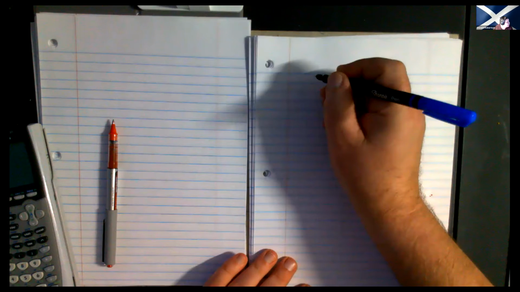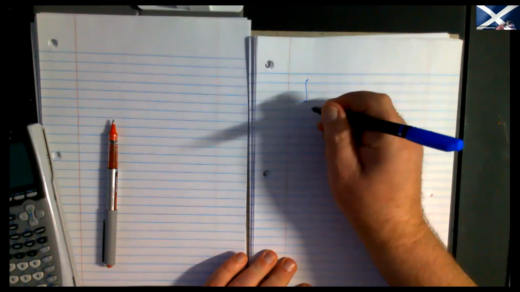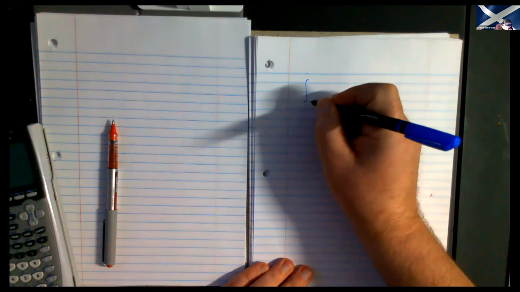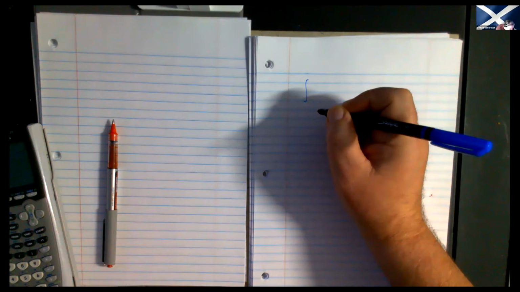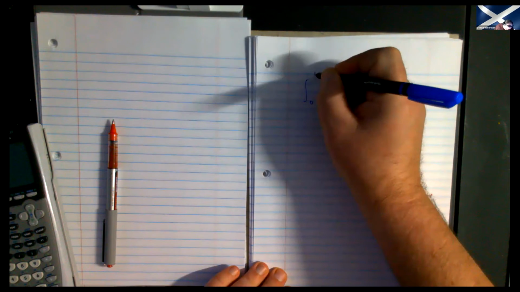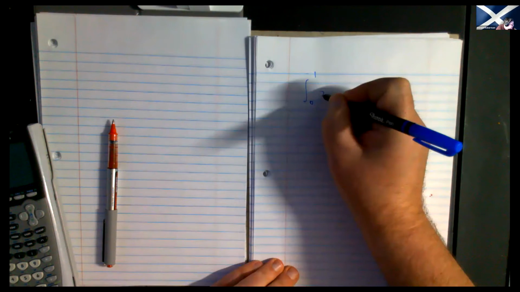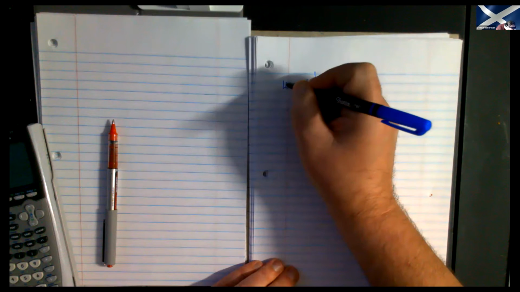I need to do an integral value one. We're going to do the integral from 0 to 1. This is kind of like question 16.